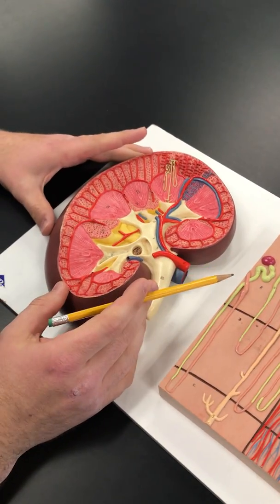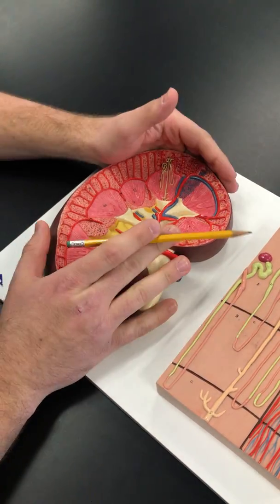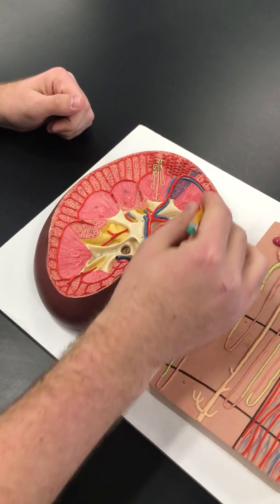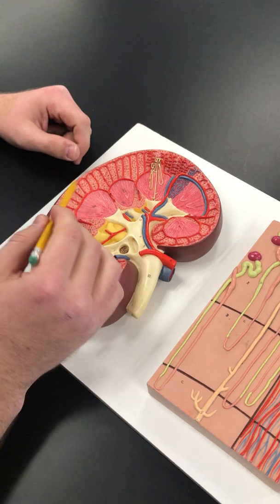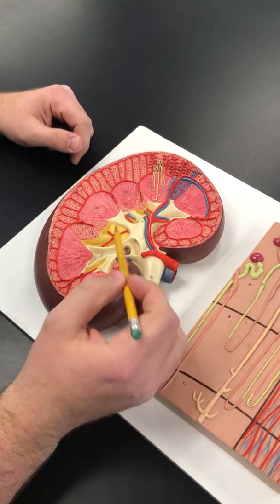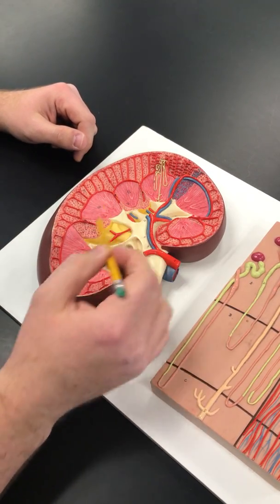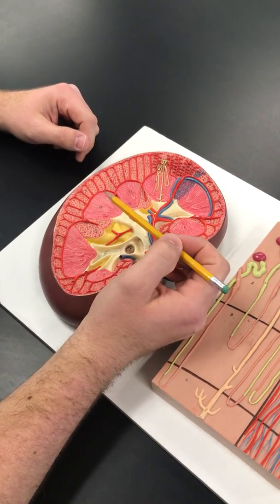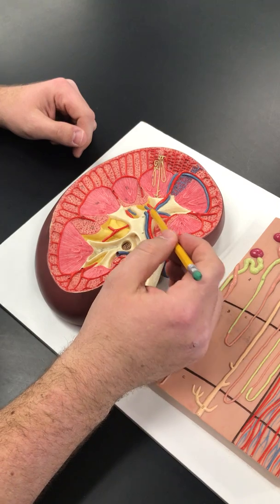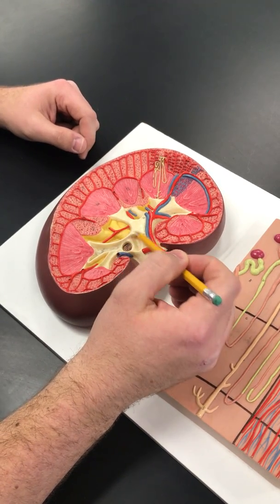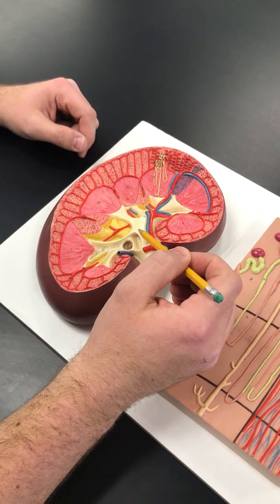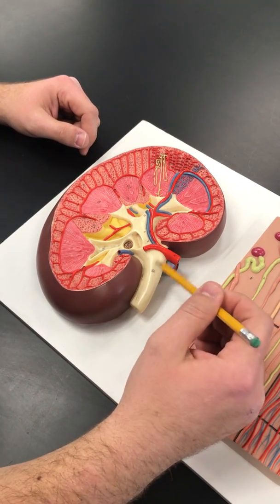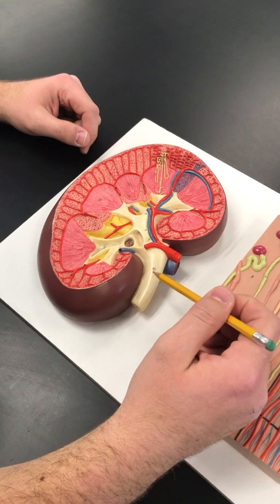So structures we want to be aware of on this portion, we want to be able to identify the cortex, which is all around the outside. It has a letter A for the cortex. These middle pink triangles, all of this would be the medulla, so there's a letter B for the medulla. This collection of white tubes would be our renal pelvis in through here, and then all of that empties into our ureter. So this number 10 would be the ureter.